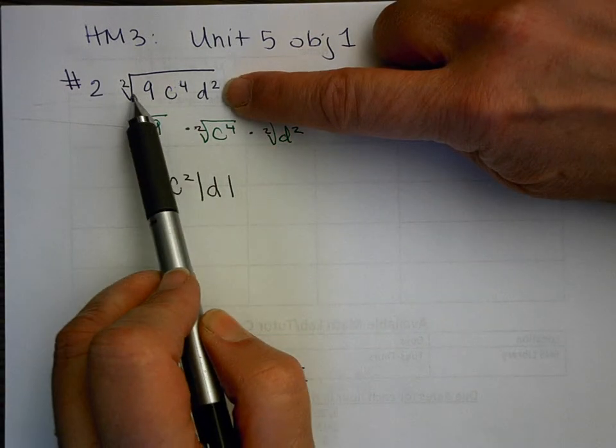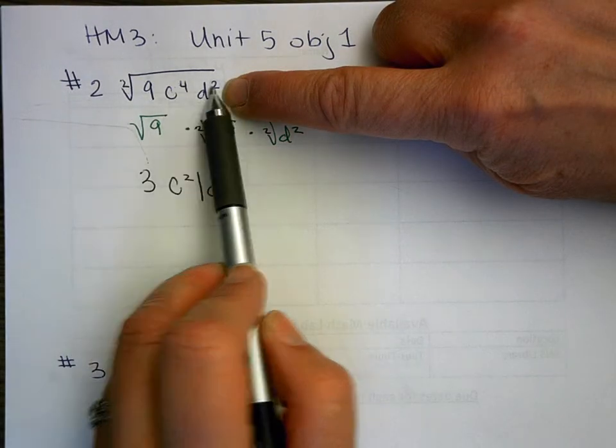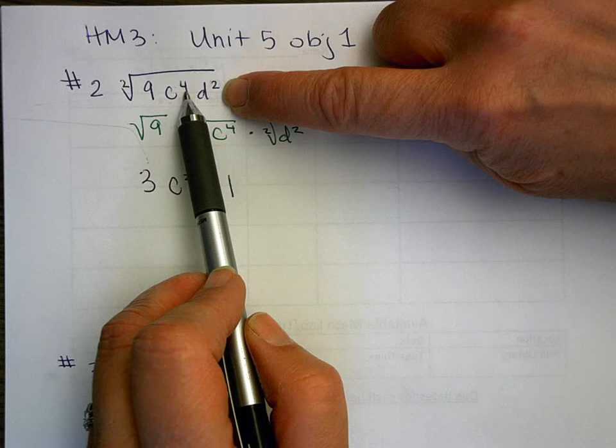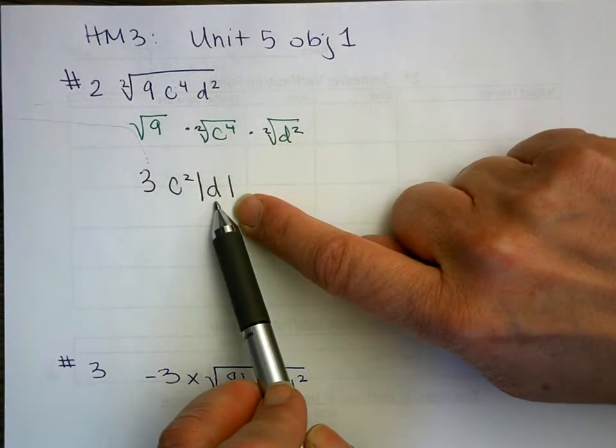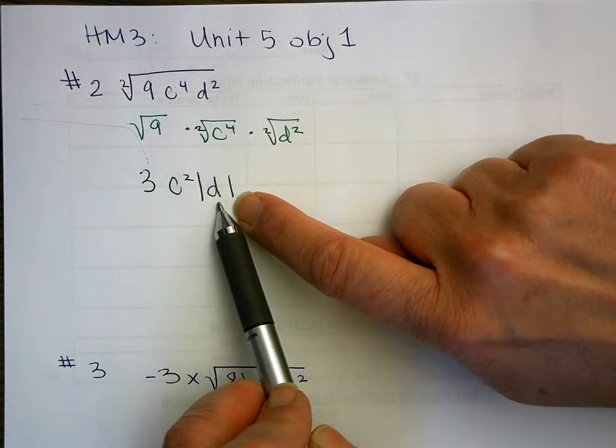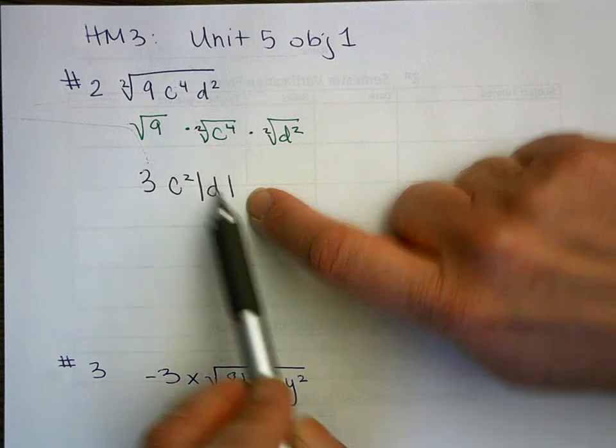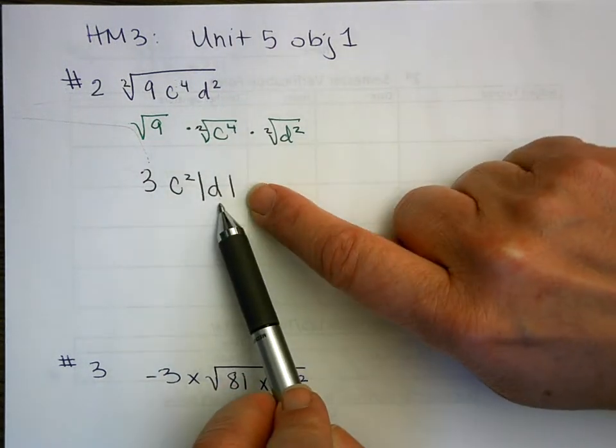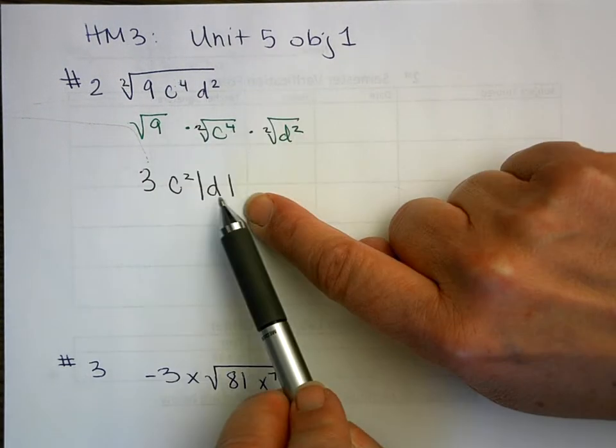So again, all of this would be positive, right? Even powers always generate positive values. But this turned into an odd power, so it would not always generate a positive, so we need absolute value. So even to odd, absolute value. Even to odd, absolute value, okay?